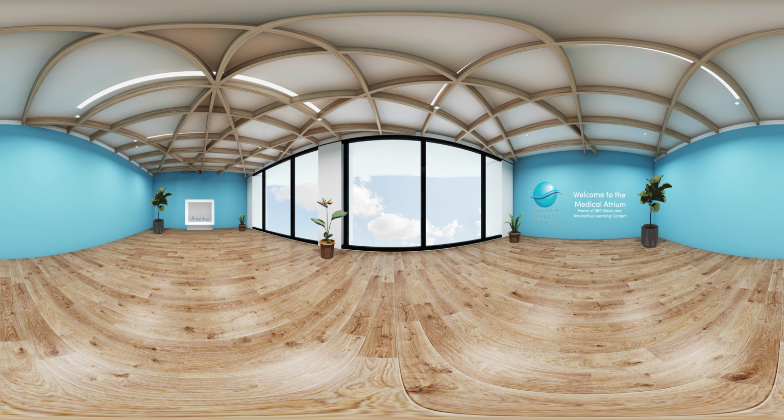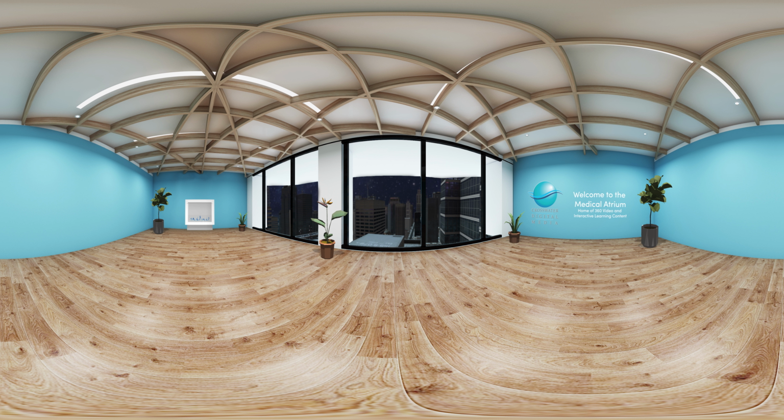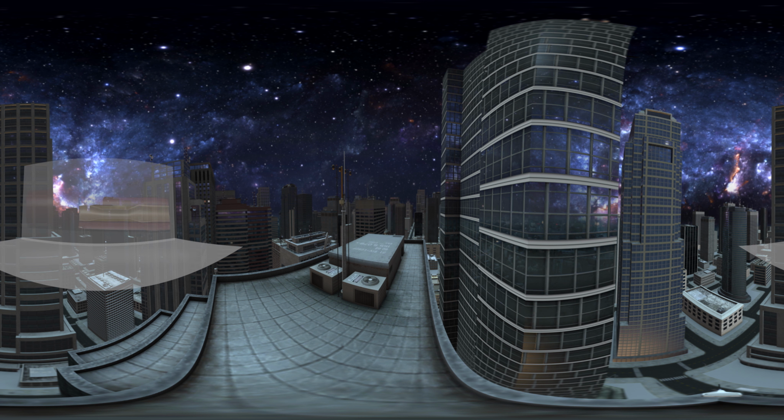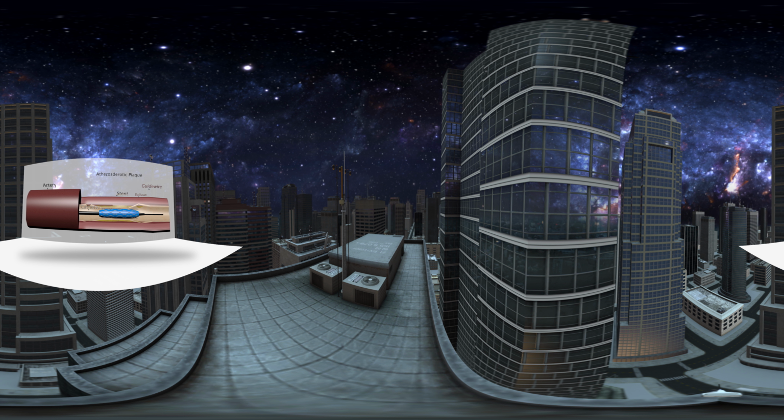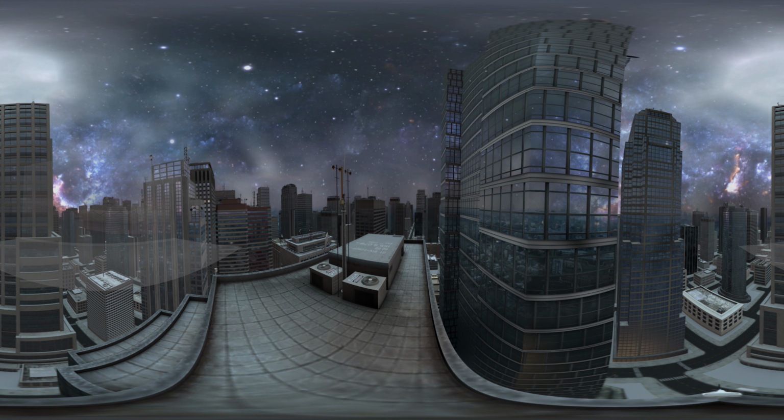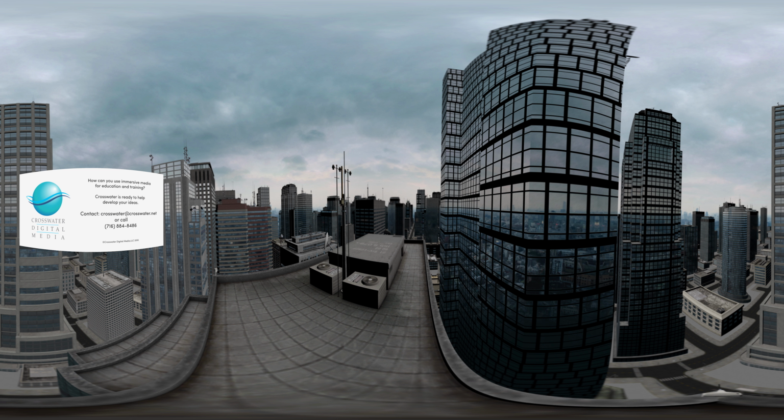Through 360 video and spatial audio, we can explore unlimited windows to learning, from stars to stents. With infinite possibilities, the only question is which project to start your VR experience with.